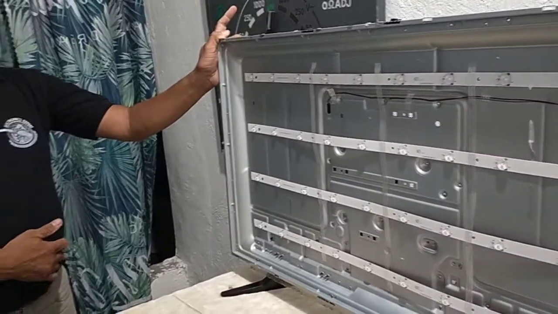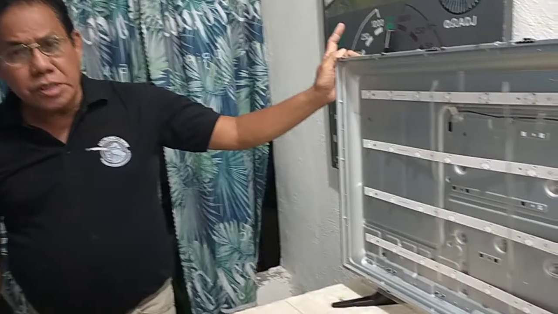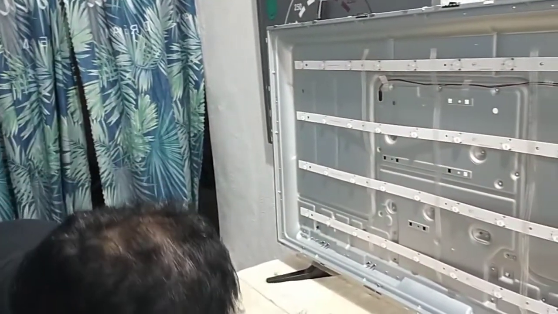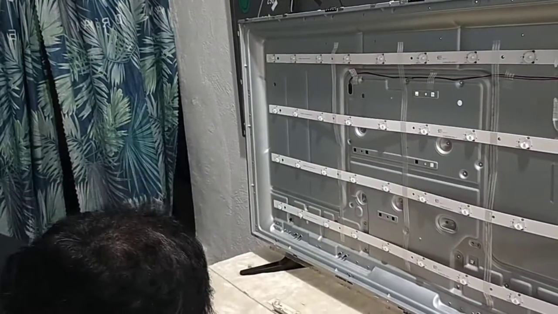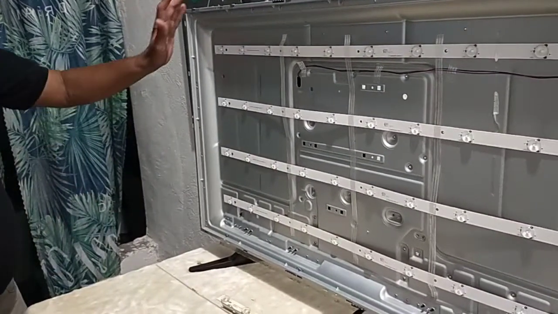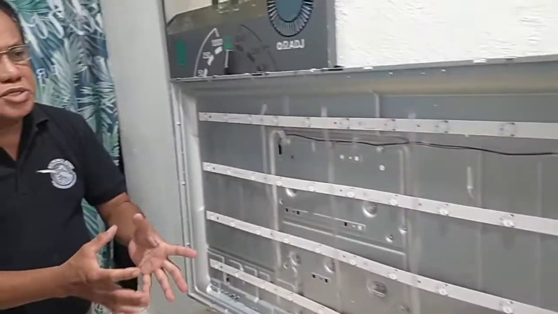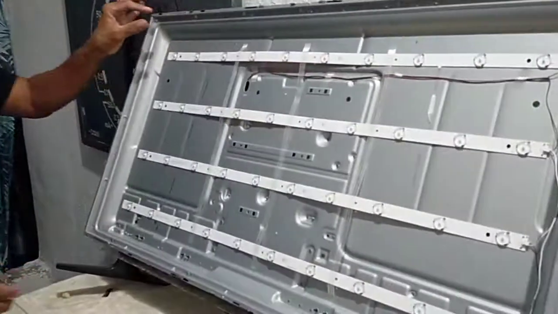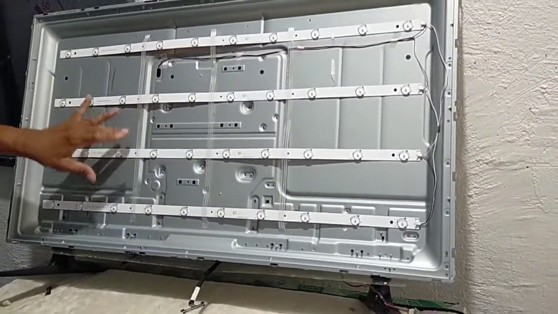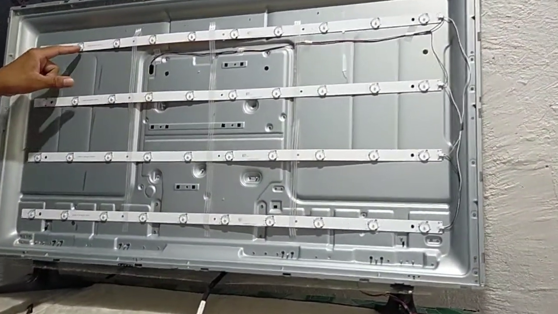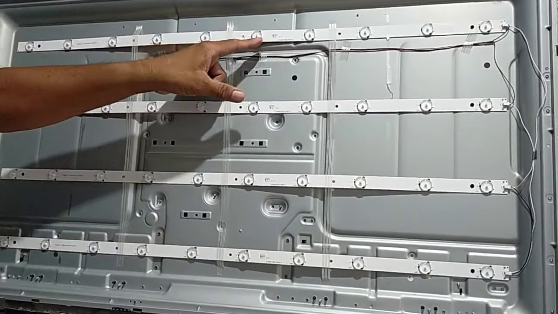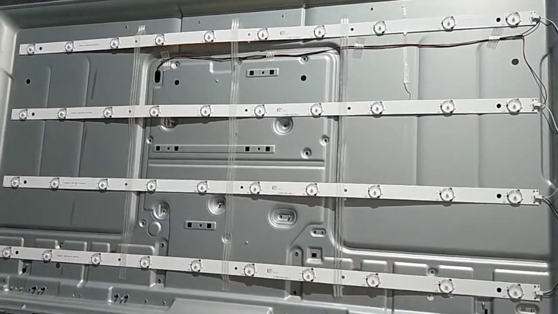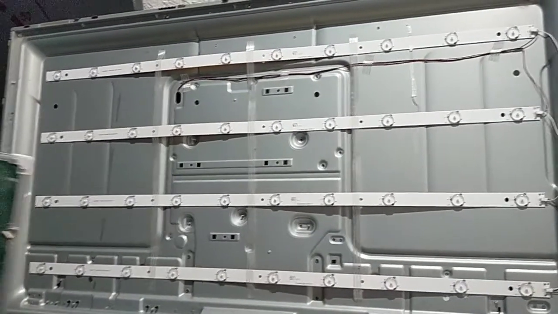Okay, let us now come to the structure of the LCD screen and their functions. Actually, included in the LCD screen structure are the strips of LEDs. There are actually 4 strips here. Strip of LEDs that has 10 LEDs in series. They are actually connected in series. It goes like this.